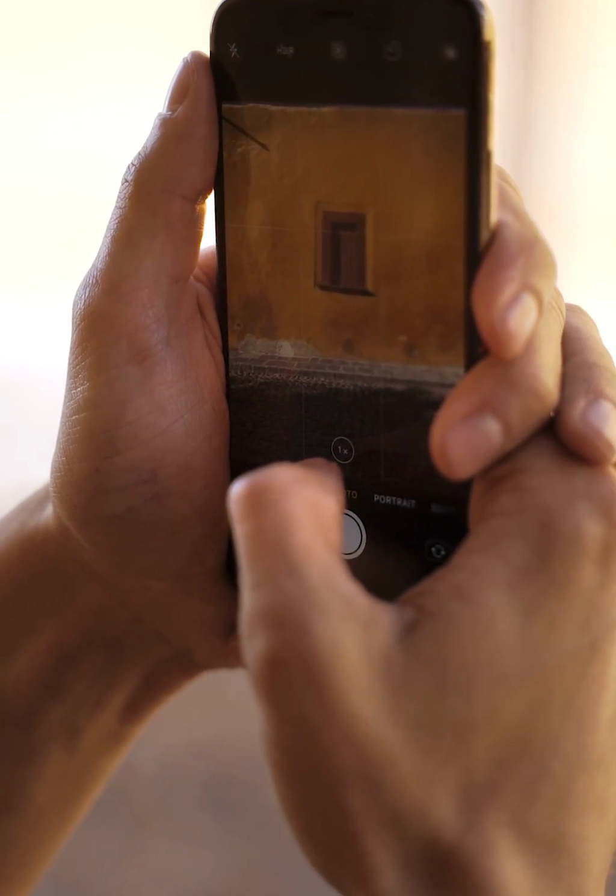But the problem is that this photo opportunity only lasts for a split second, and I definitely don't want to miss it. So because of that, I really have to be prepared in advance. To prepare for this shot, I'm going to start by switching to the telephoto lens of my iPhone. The reason I'm choosing telephoto here is because I want to get closer to the people who'll be walking on the opposite side of the street.